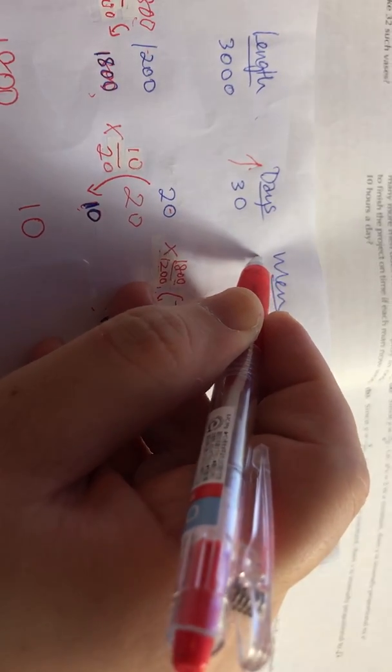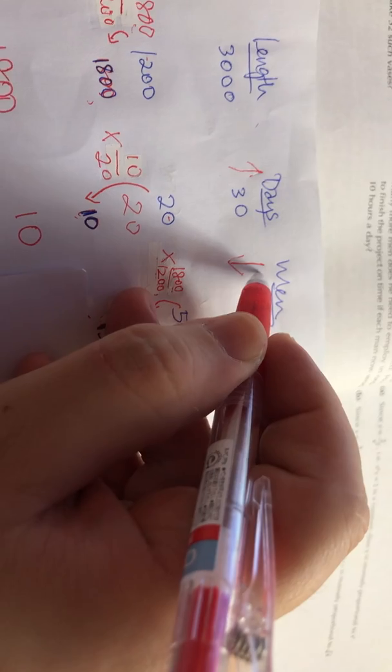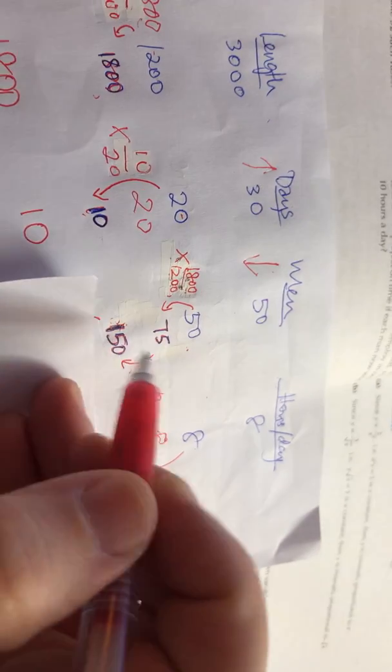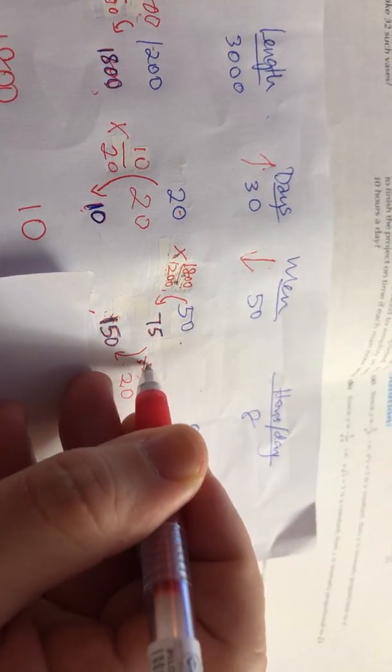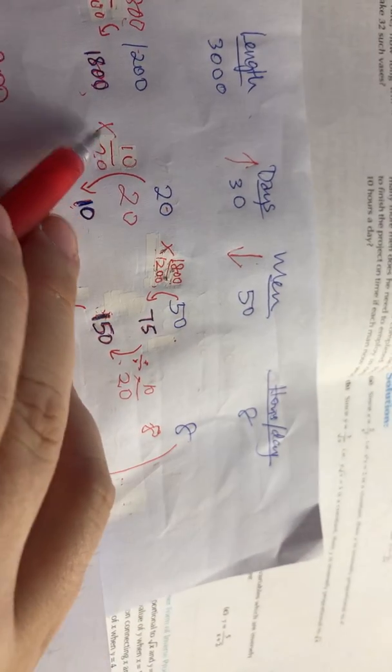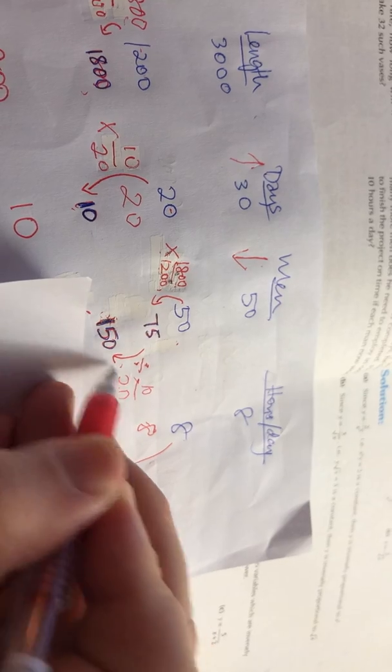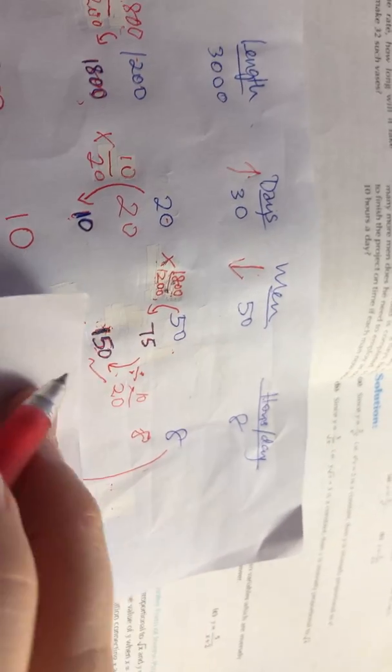No need, right? You actually need less people. Once you got more days, you don't need so many people. Okay, so they are inverse proportion, meaning if this is times, this must be divide. Okay, inverse proportion means the signs are different. Okay, then you will be able to get this answer here.